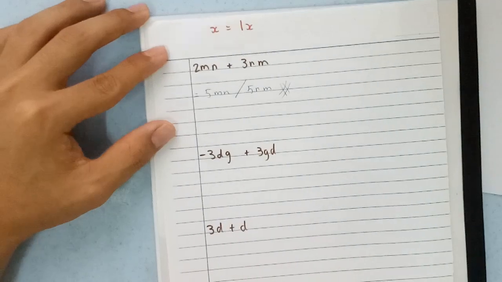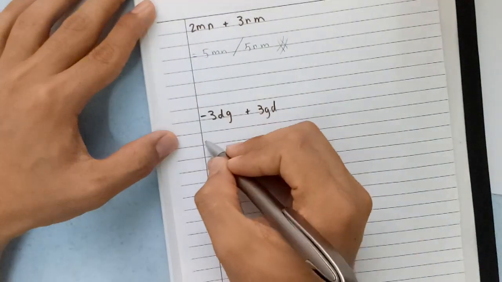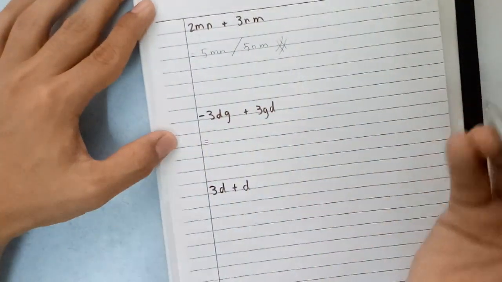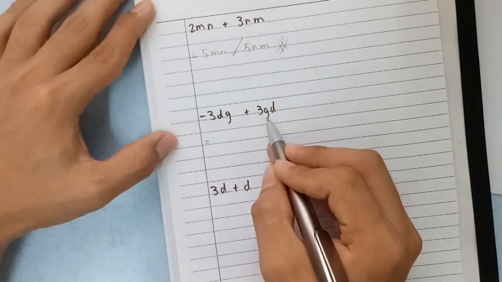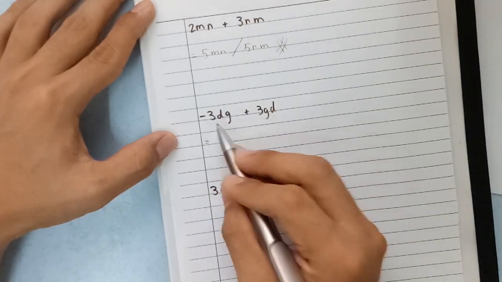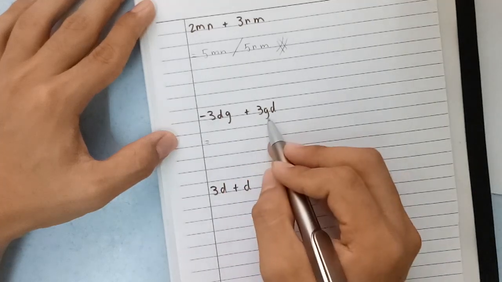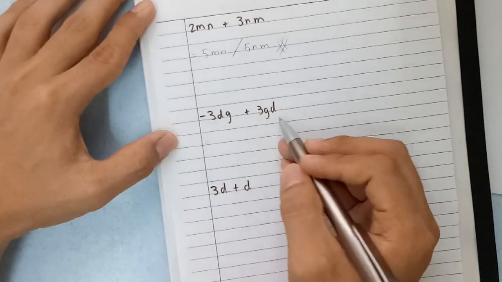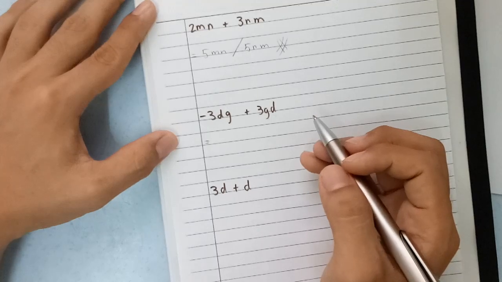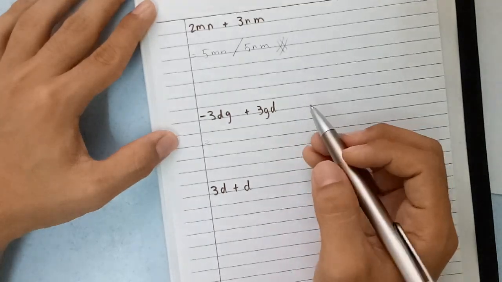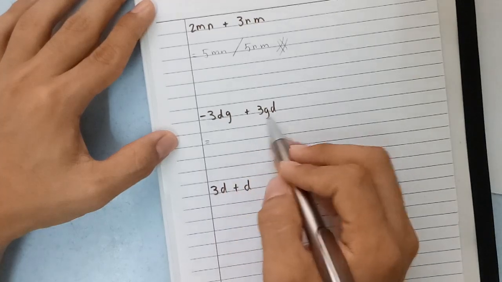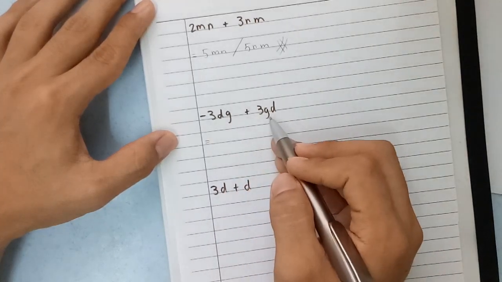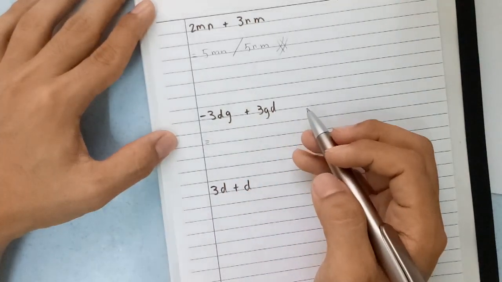Same goes for this question. See, d and g and d, the position of the letters is not the same. This might be confusing for some of you, but when you practice more, you will understand it. As long as the terms have the same letters together, they can still be calculated.